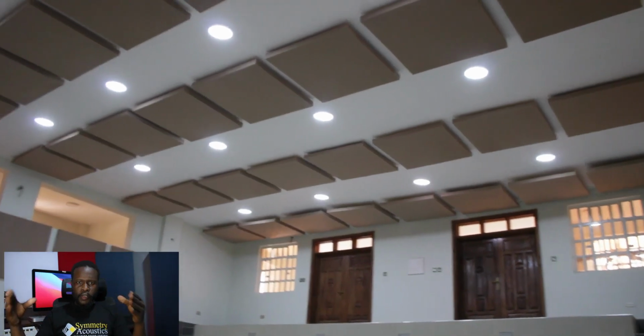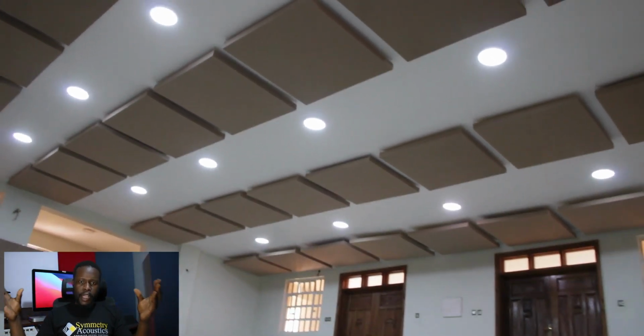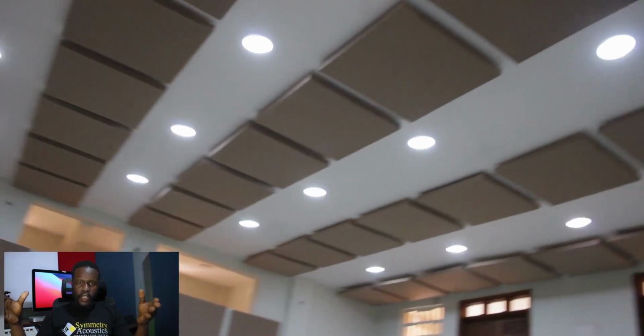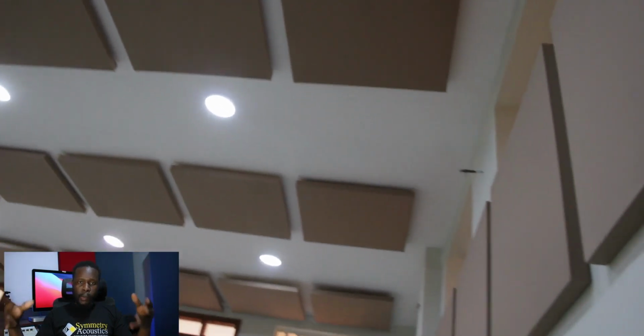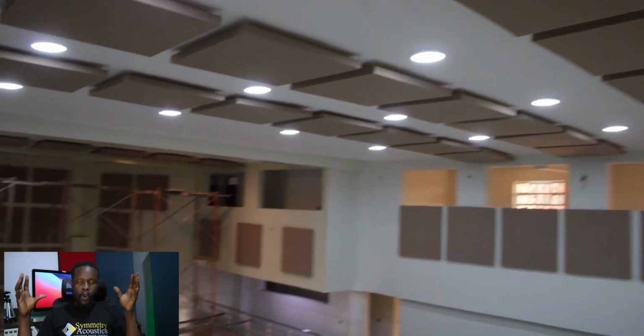So I'm going to use a case study of a church. It's not actually a church, I would call it a multi-purpose hall. It's used as a church, and also used for other events, and we were tasked with treating it and bringing the reverb time down because the client was not happy during the services. A lot of congregants were not able to hear the sermon clearly because this room, as you can see from the diagrams here, is all concrete and the floor is tiled.